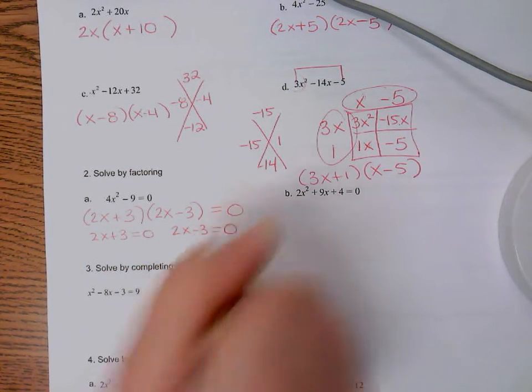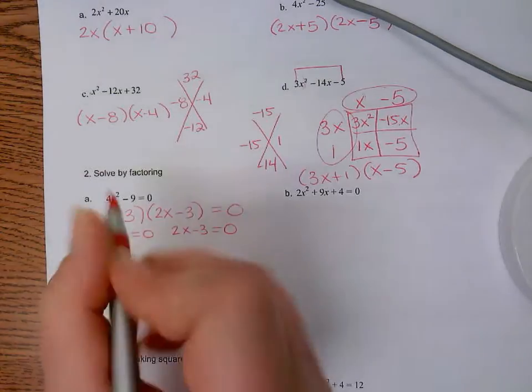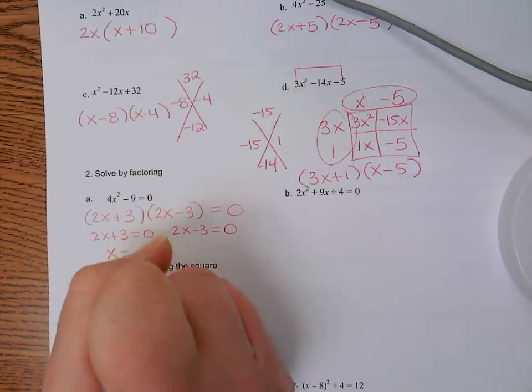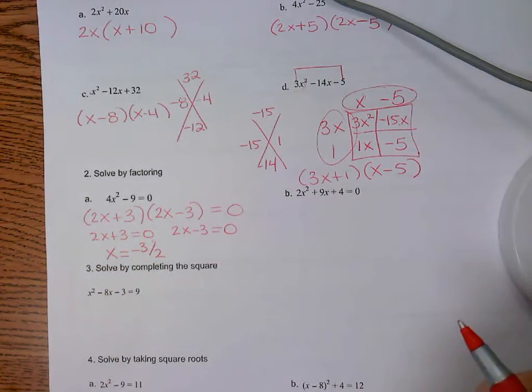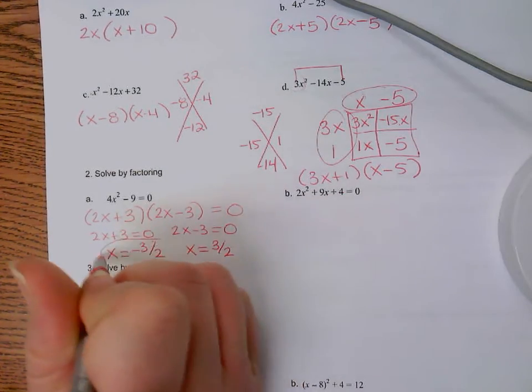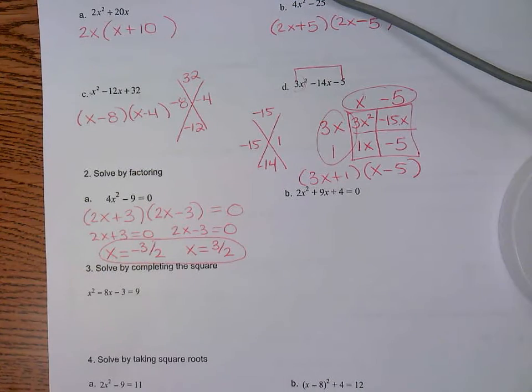So if I set them both equal to 0, first I would subtract 3 to the other side and divide by 2. So x would be negative 3 halves, or on this problem, positive 3 halves. So these are my two x-intercepts on my graph.